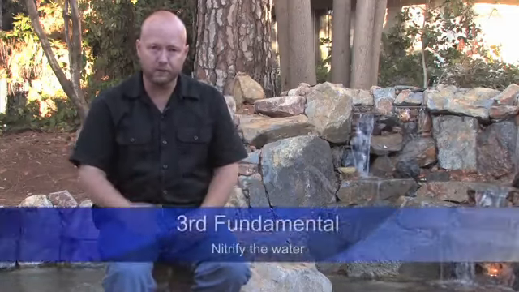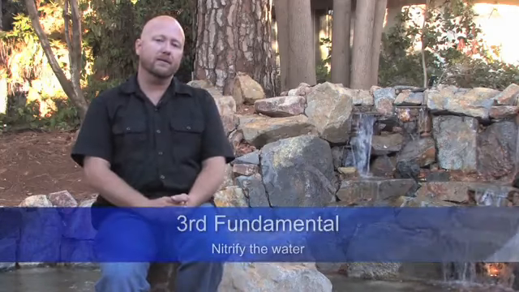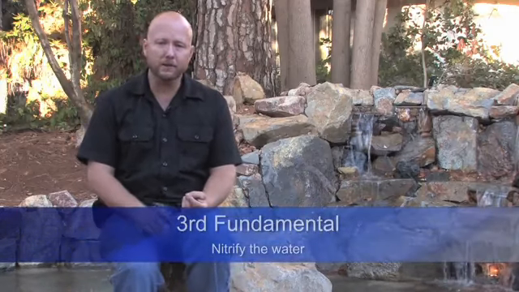And the third fundamental is, of course, filtering the water, or nitrifying is what I would say. So the third fundamental, nitrifying the water, is a biological filter, and some people do it through upflow systems, some people do pressurized systems, some people do a combination of both. So those three fundamentals will always be incorporated into the design.